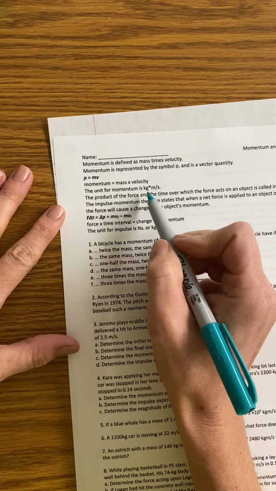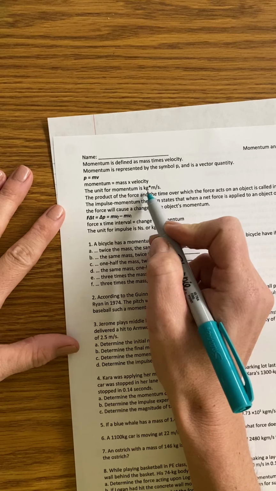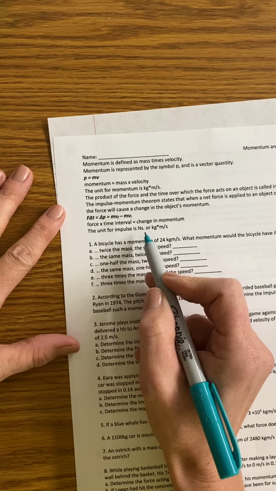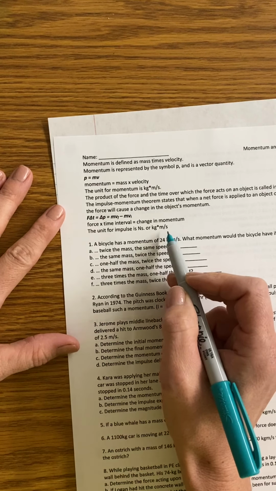The units for momentum, being a new variable we're working with, is kilogram meters per second. The units for impulse are going to be Newton seconds, right, force times time, or kilogram meters per second.